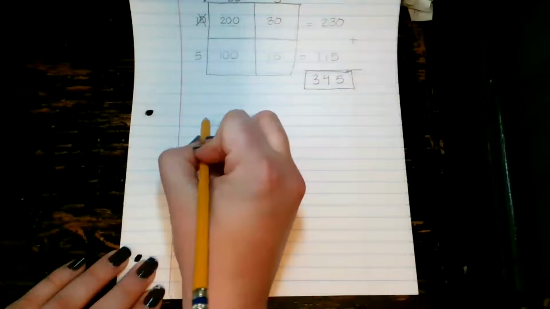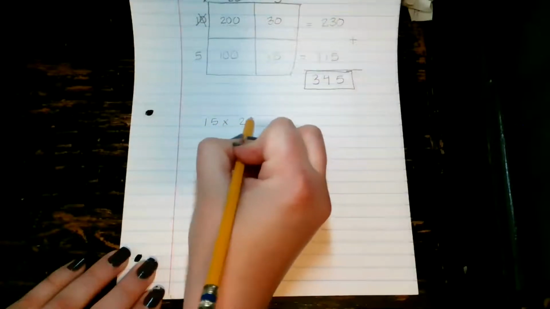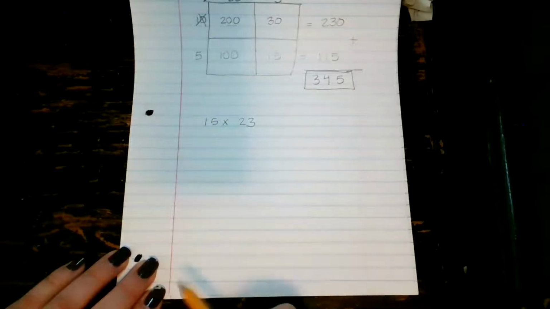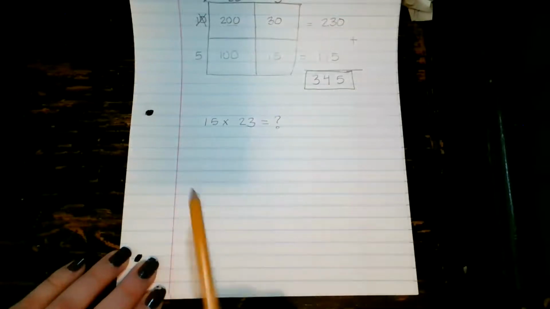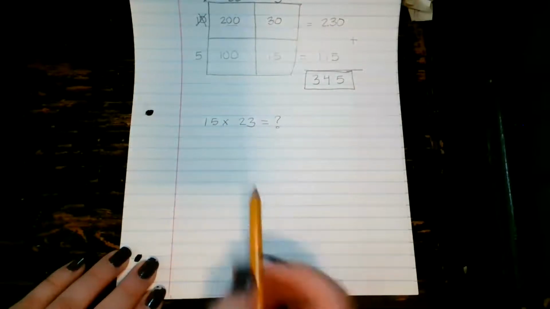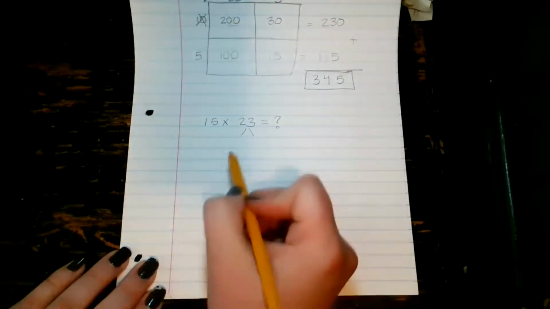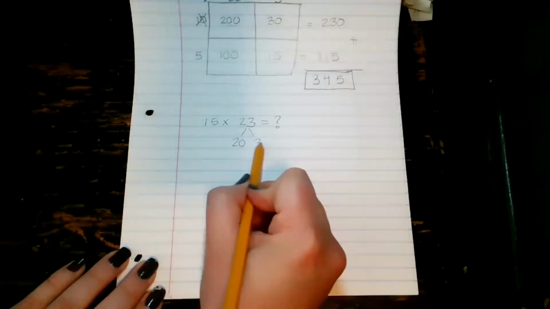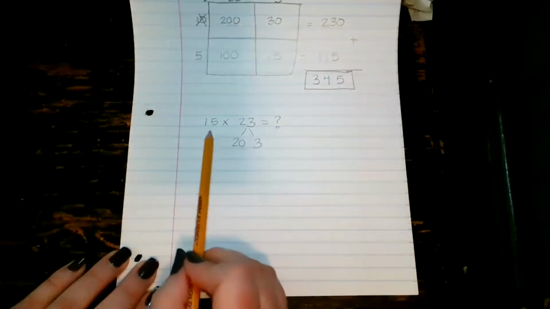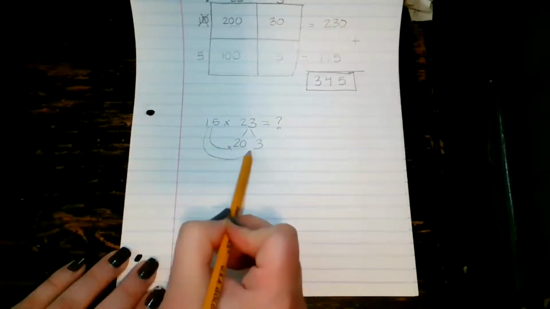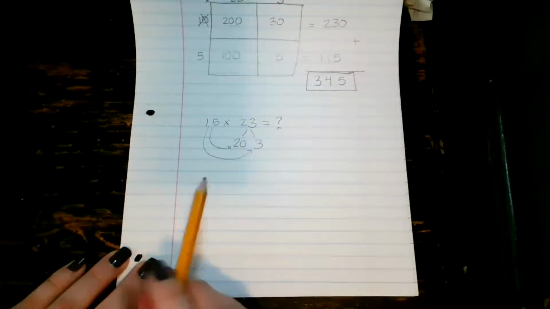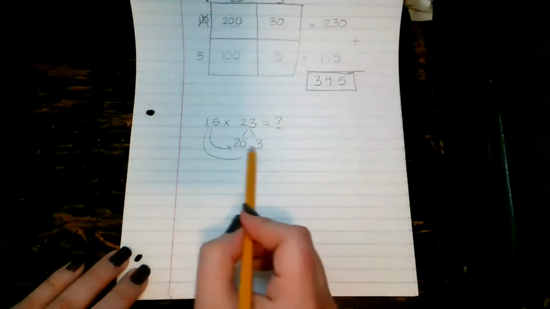Next, same problem, 15 times 23, okay? Now remember, when we look at partial product, we always break apart the bigger number. So, which was bigger, 15 or 23? Well, 23 is obviously bigger. So I'm gonna break apart my 23, just like I did before, into 20 and 3, okay? Now, I'm gonna take my 15 and multiply it to each of those partial, remember partial means part of, okay? Partial of those products.